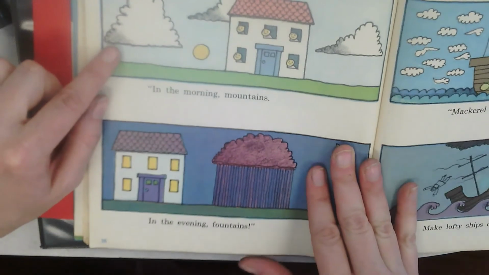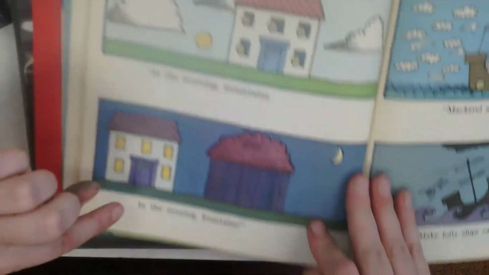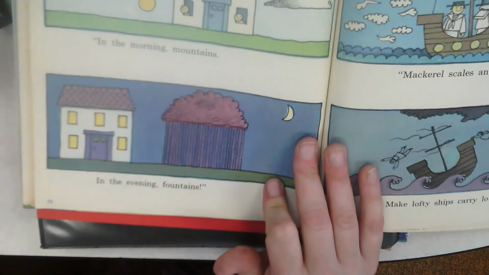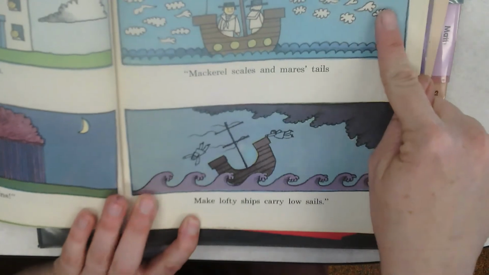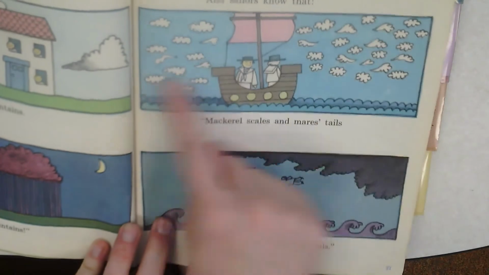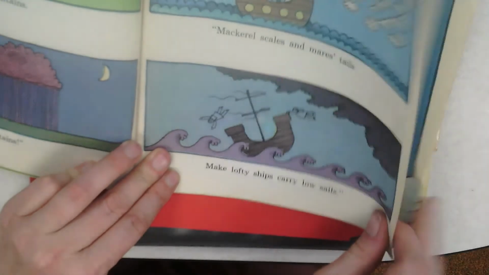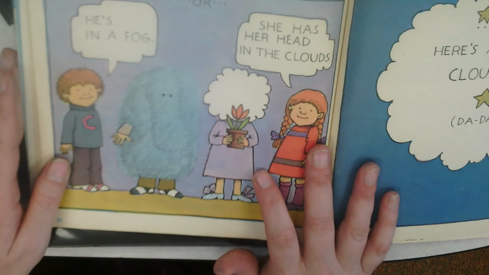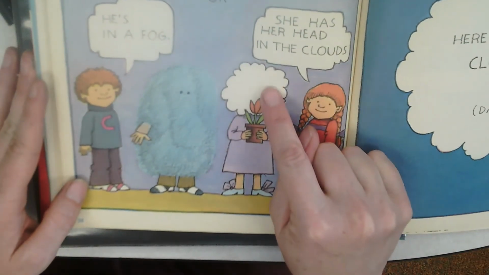If there are some large clouds in the morning, some people say, in the morning mountains, in the evening fountains. So that means big clouds in the morning, it means rain in that evening. And sailors know that mackerel scales and mare's tails make lofty ships carry low sails. And basically that just means if you see these two types of clouds, it can mean some really rough weather ahead and you're going to have to lower your sails. There are some funny sayings too. If people don't seem to know what they are doing, other people say, he's in a fog. Or they'll say, she has her head in the clouds.